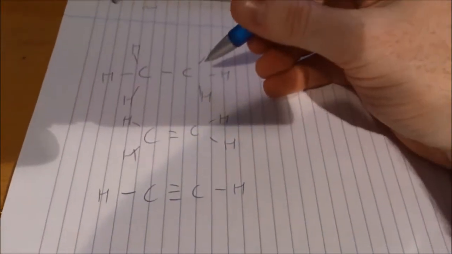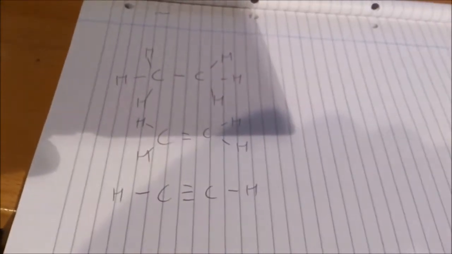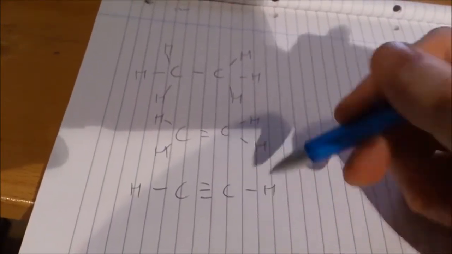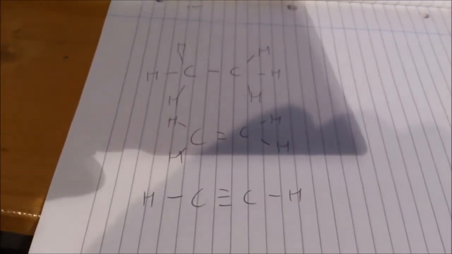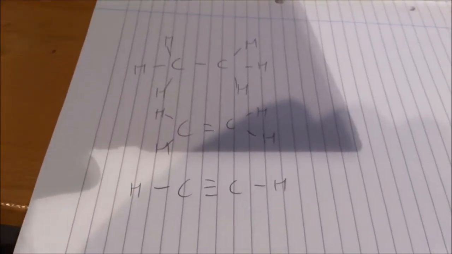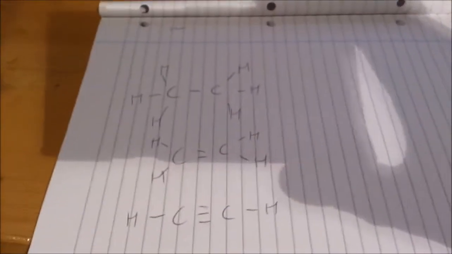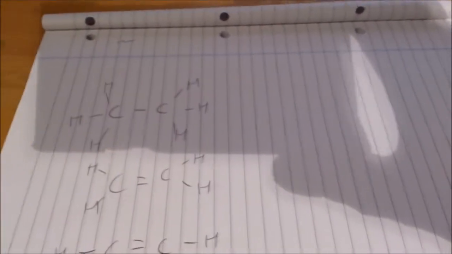So in ethane, the carbon's connected to four different atoms. In ethene, it's connected to three, and in ethine, it's connected to two. Now, carbon does this because it has the fairly unique ability to bond to itself and certain other elements multiple times, so we can get single, double, triple bonds. Now, the way it does this is there are two kinds of orbital on a carbon atom, called s and p orbitals.